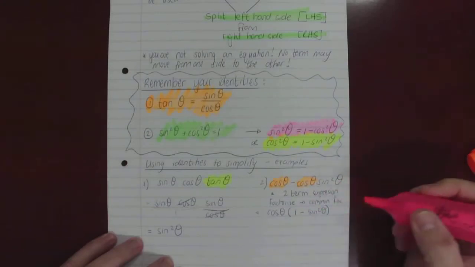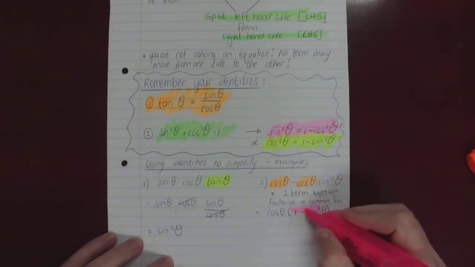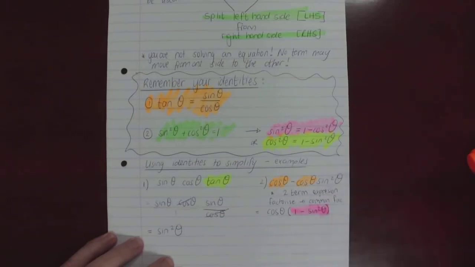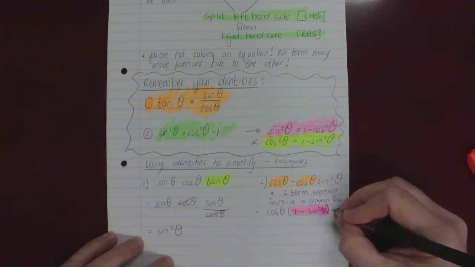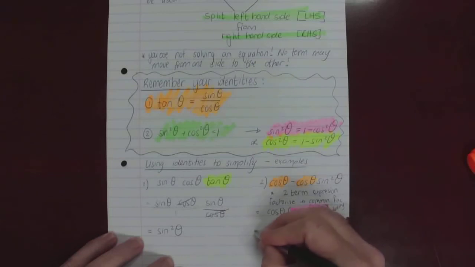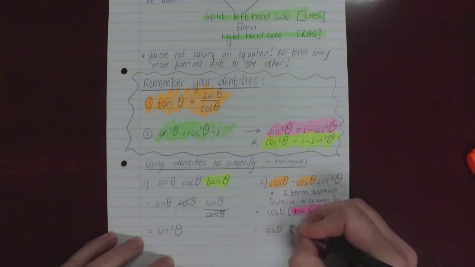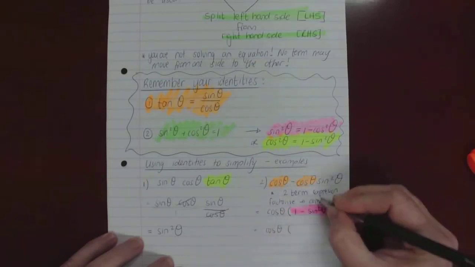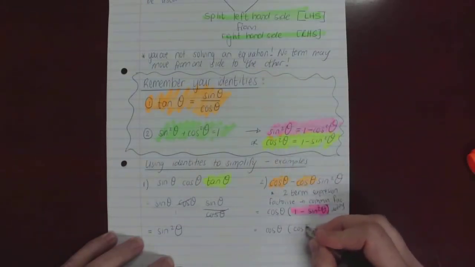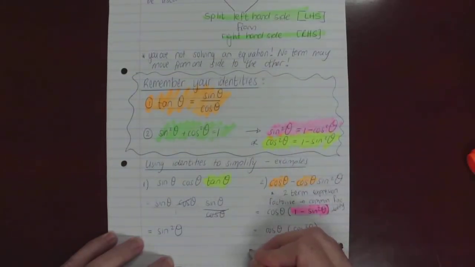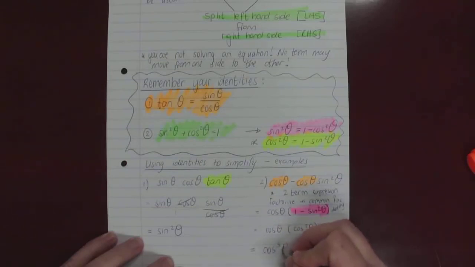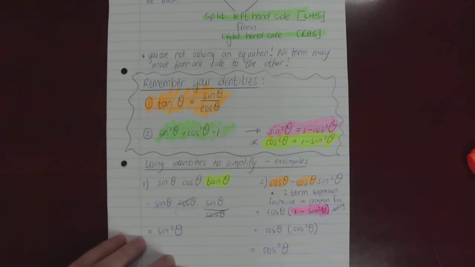And when I look at 1 minus sine squared theta, I notice that it is an identity which I can write as cos squared theta, and when I multiply the same base, I get cos cubed theta. You see that? So I'm taking you through all the thinking processes as well.